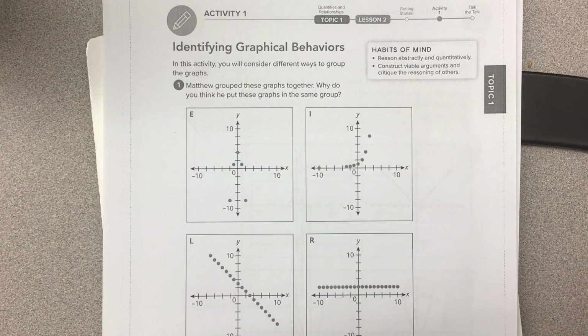Good morning. Today we're going to complete pages 19 through 21. We're going to look at characteristics or graphical behaviors. Our goal is to see if there's similarities or differences that you can point out.